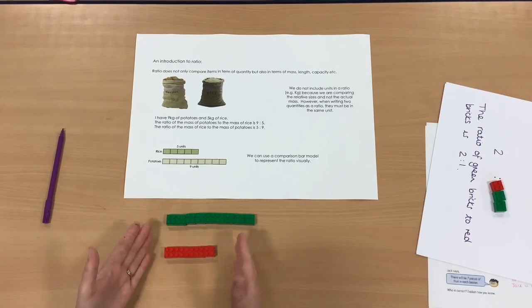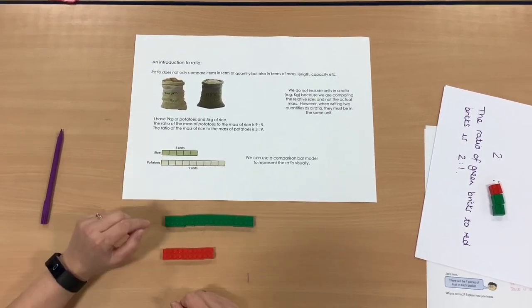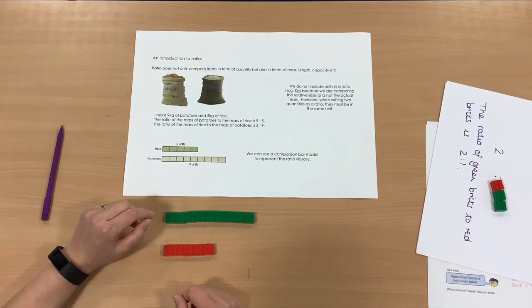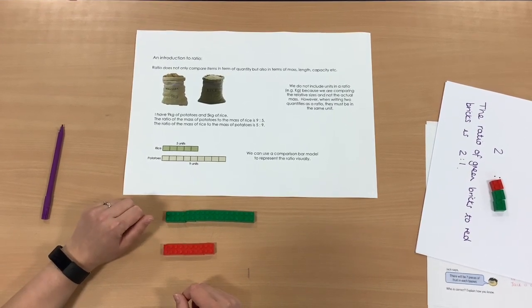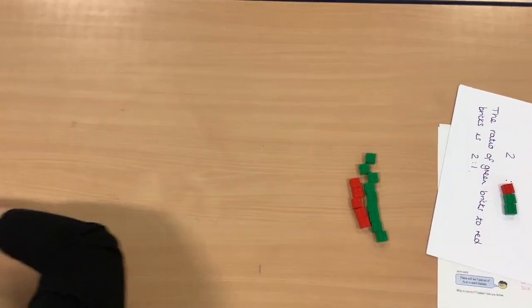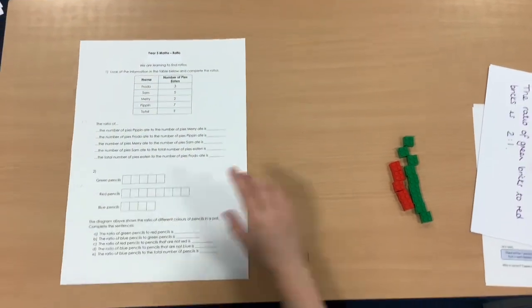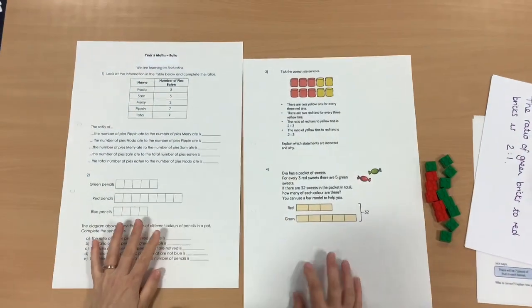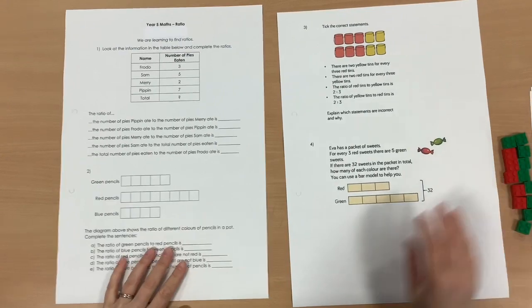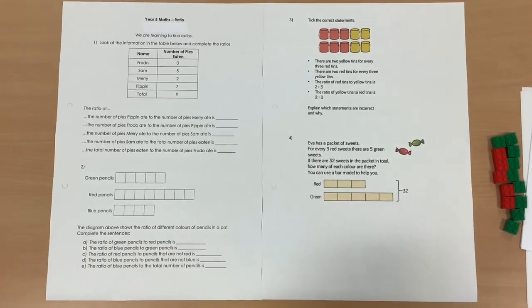And you could use concrete materials, you could use a bar model, or you could write it straight into the abstract if you feel comfortable to do so. So over to you then to do some practice. So today you've got some tasks based on ratio. There's 2 pages today. So have a little go at those, and then we'll come back tomorrow and we'll talk a little bit more about ratio when we go through the answers.